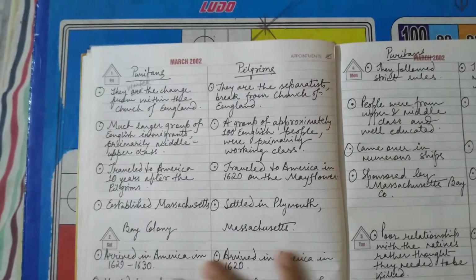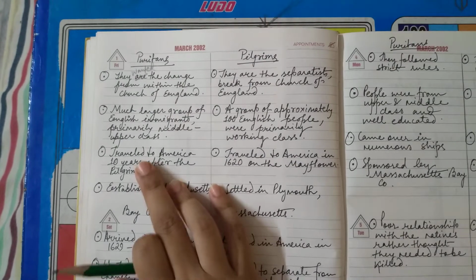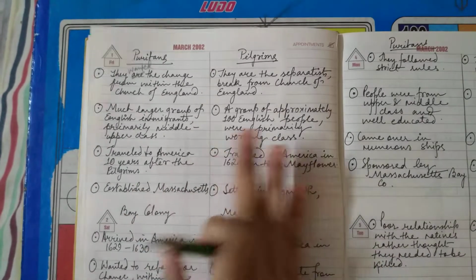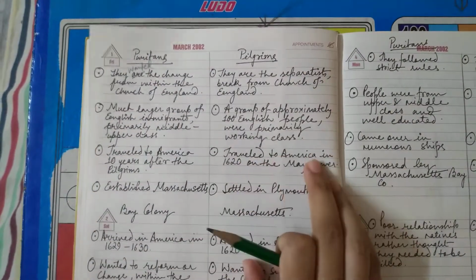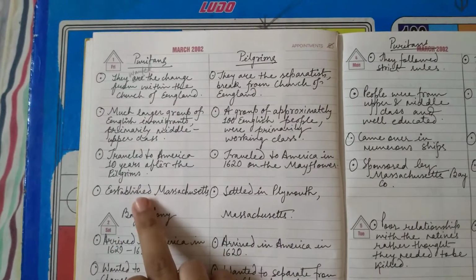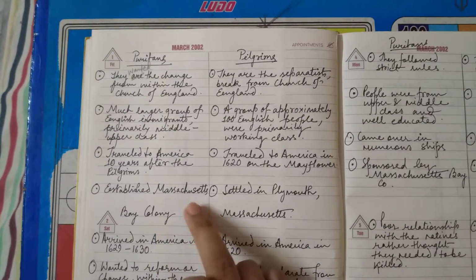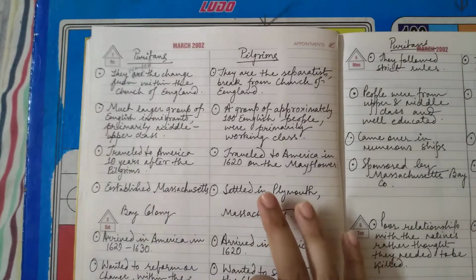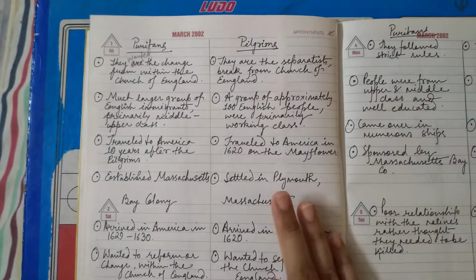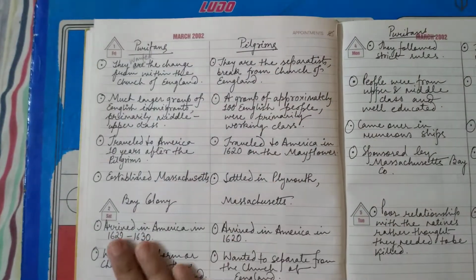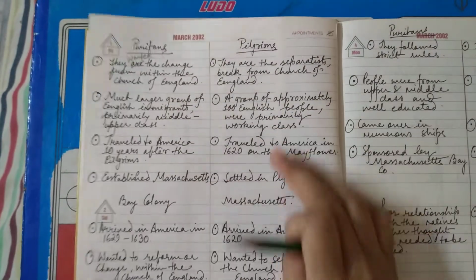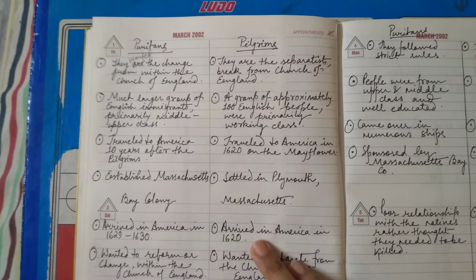Now let us come to another difference. Puritans traveled to America 10 years after the Pilgrims. That means Pilgrims पहले आया था, Puritans लोग बाद में आया था. Pilgrims traveled to America in 1620 on the Mayflower. Puritans established the Massachusetts Bay Colony. They established a whole colony, but Pilgrims didn't establish anything. They just went to Plymouth and settled down there. They were the settlers. Puritans arrived in America in 1629 to 1630. Pilgrims arrived in America in 1620.